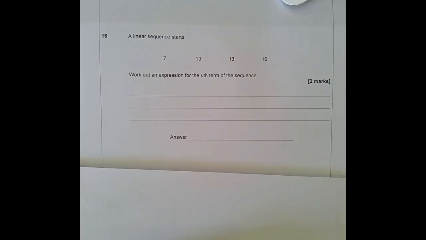Hey, welcome or welcome back. So this is our expression here, a 2-mark question. Let's see if we could do that within 1 minute.